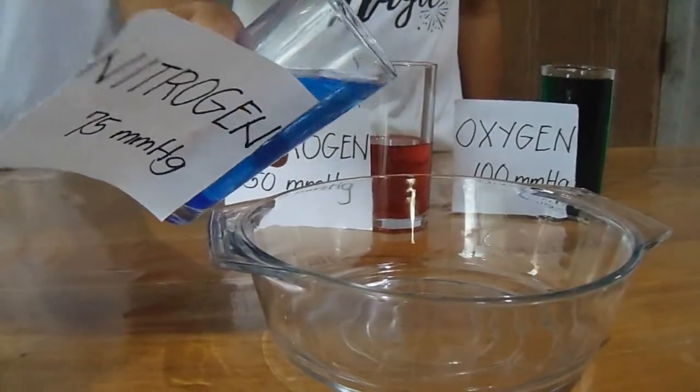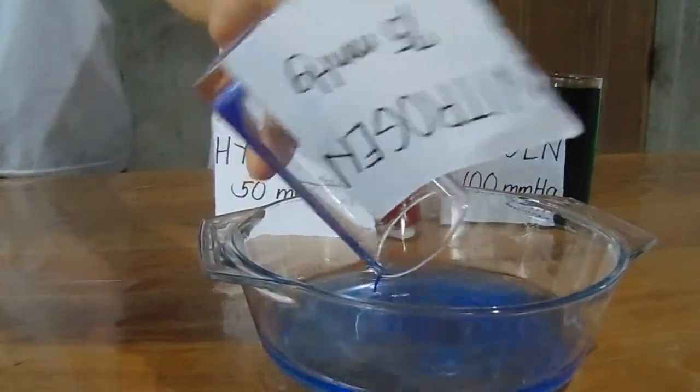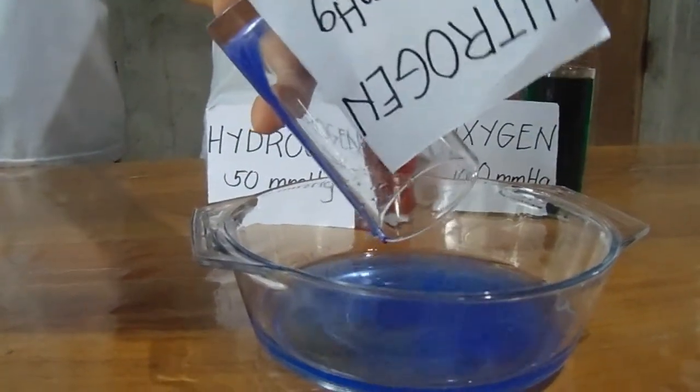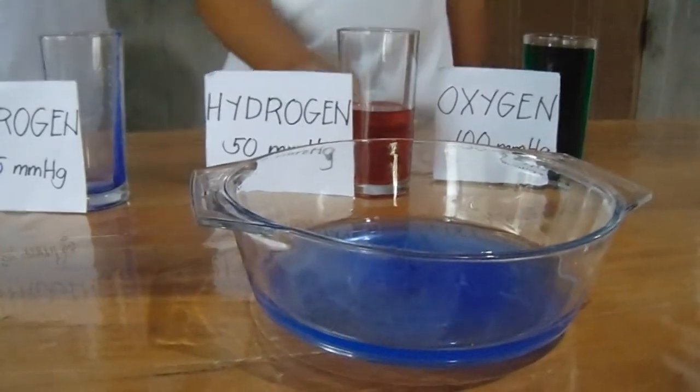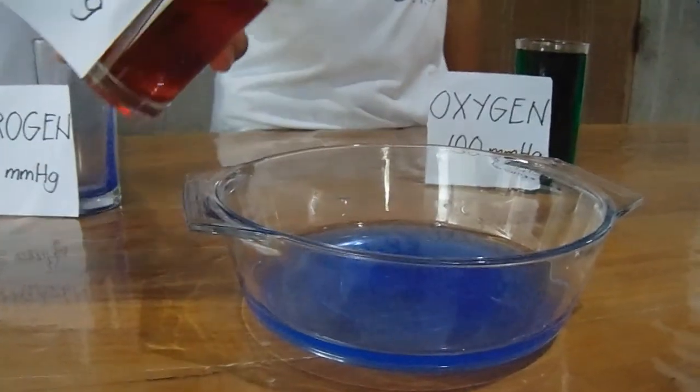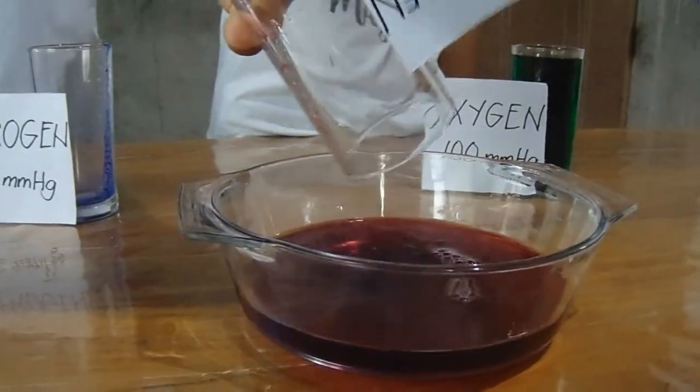After determining the partial pressure of each gas, the next thing will be finding the total pressure of the three gases. At constant temperature, the pressure exerted by a mixture of two or more non-reacting gases enclosed in a definite volume is equal to the sum of the individual pressures which each gas would exert if present alone in the same volume.